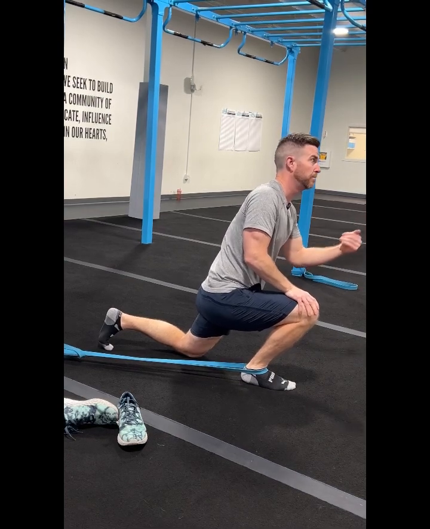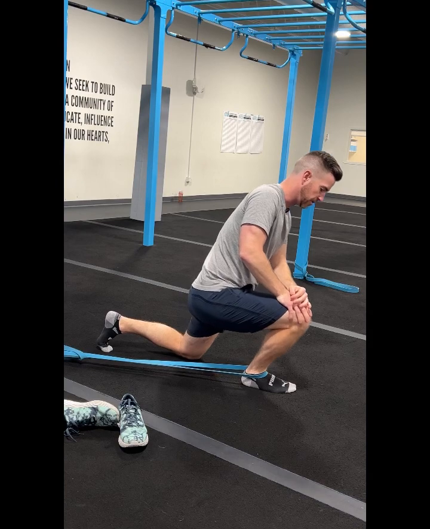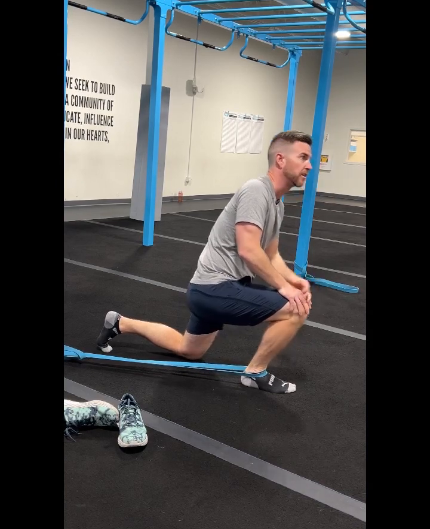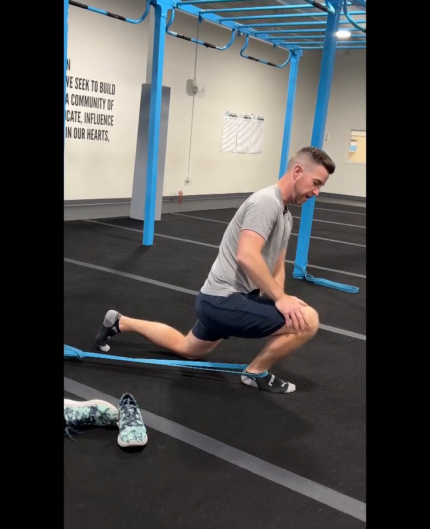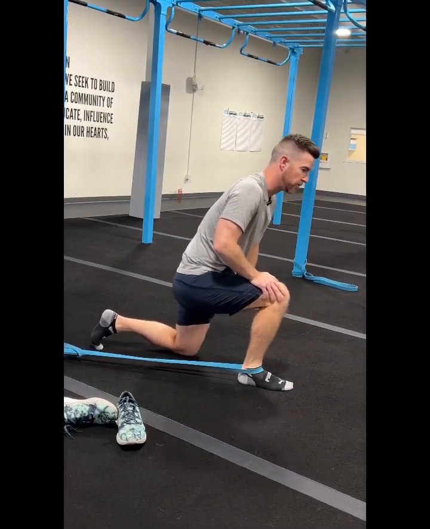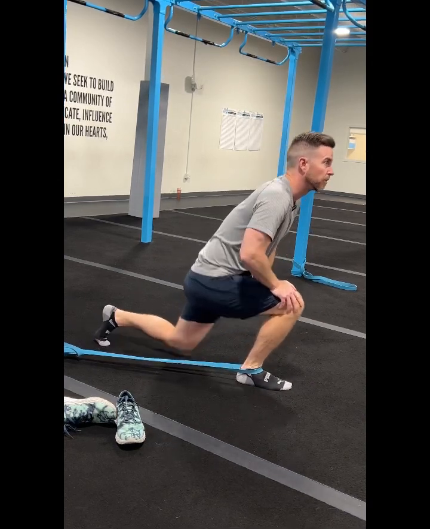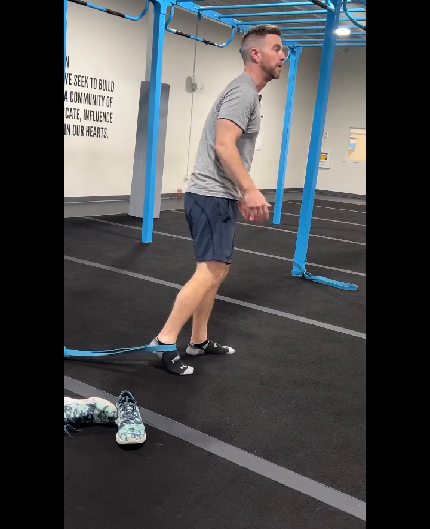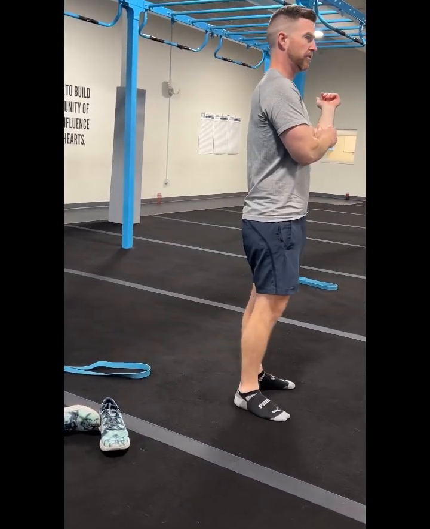pull back into your ankle, and then you're gonna go outside, and I just got a huge pop, which feels great. So you're gonna have your knee go to the outside of your toes, middle of your toes, inside of your toes. You're just gonna work through that for about a minute each side. So come on over, let's give it a shot.